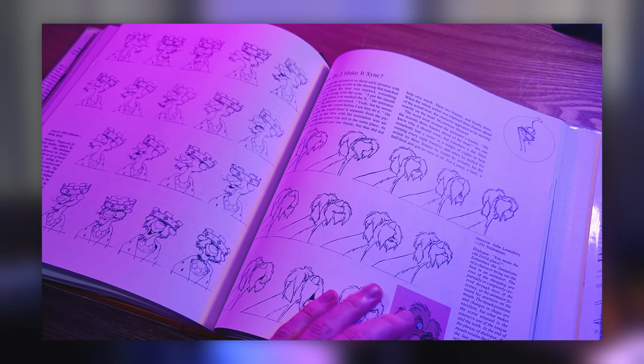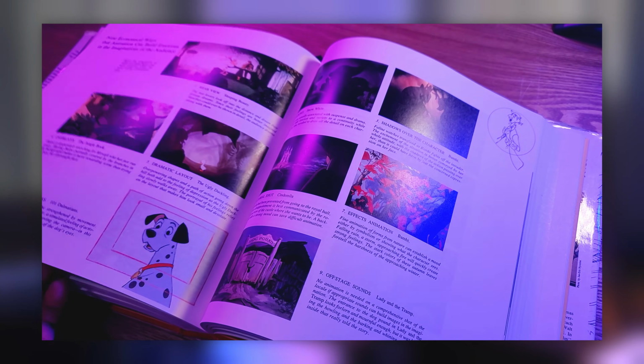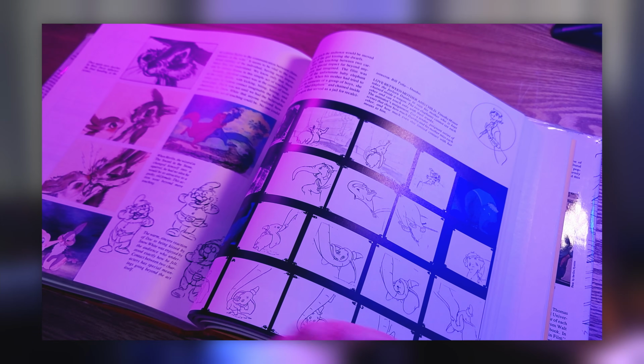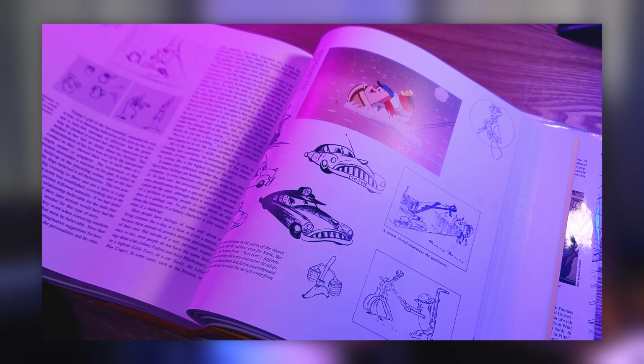Next up is The Illusion of Life by Disney, which is a really big book, and it's definitely less of a guide than the Animator's Survival Kit. That said, it does a really great job at showing you how Western animation progressed over the years, how the 12 principles of animation were formed, and really just gives you an in-depth look at the animation process from start to finish.